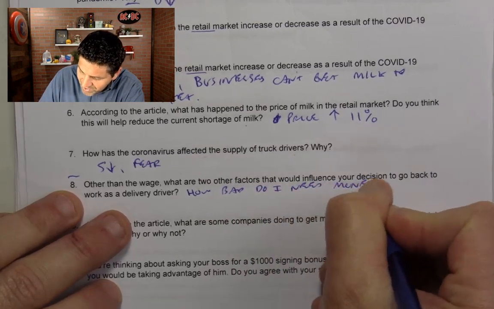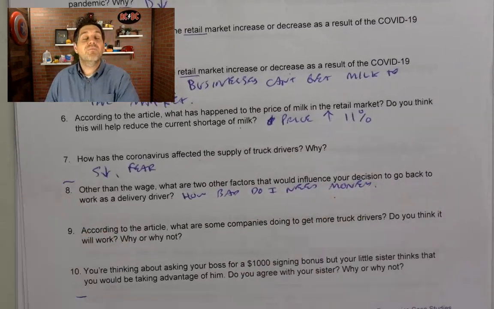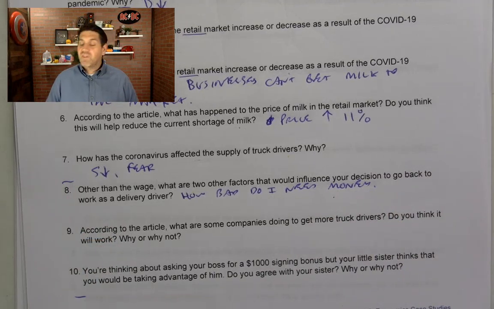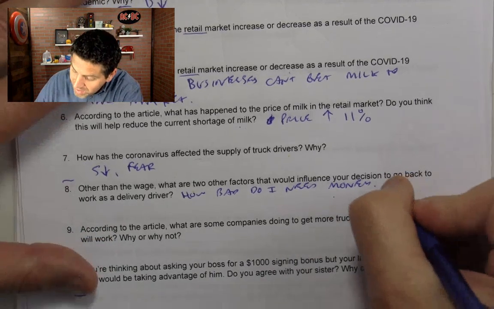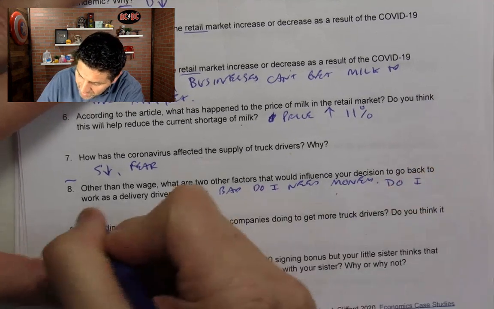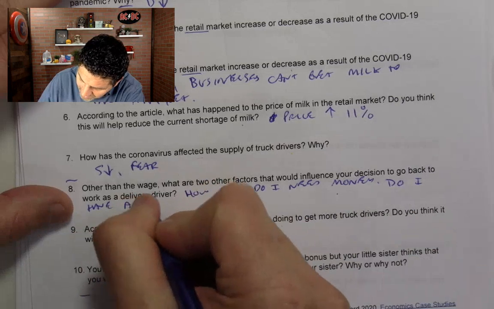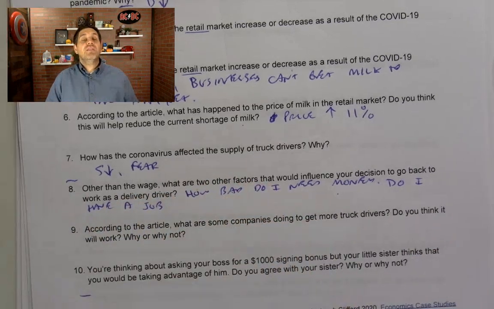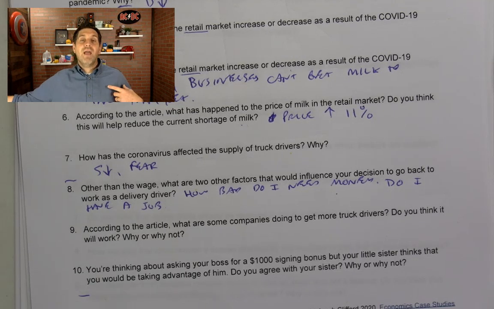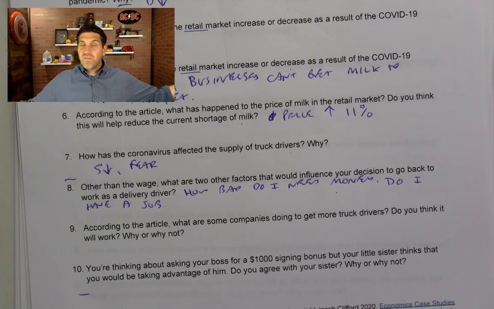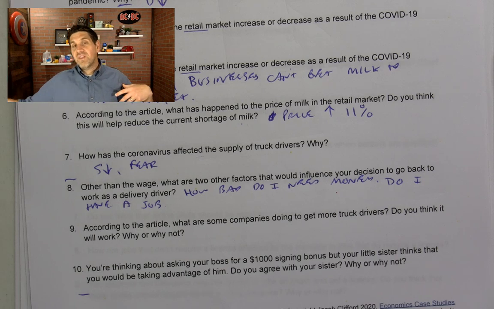So if you're wealthy and you have plenty of money, well, maybe you don't need to go back to work and work for this guy. So that's one thing. Do you already have a job? Right? So this is another factor: what's the opportunity cost? My opportunity cost of working for one guy is I can't work for somebody else or for myself. If I work for this guy delivering milk, what's the money I could be making?